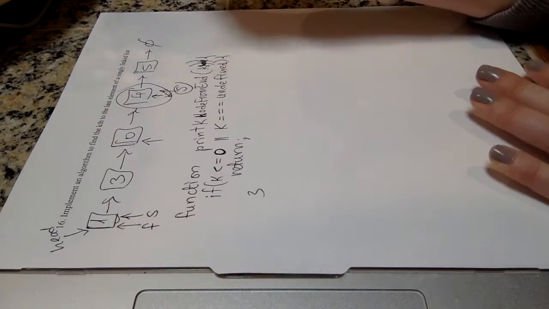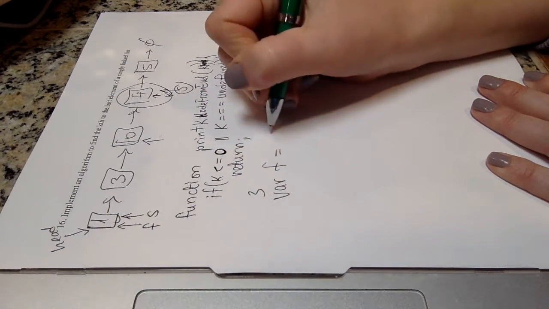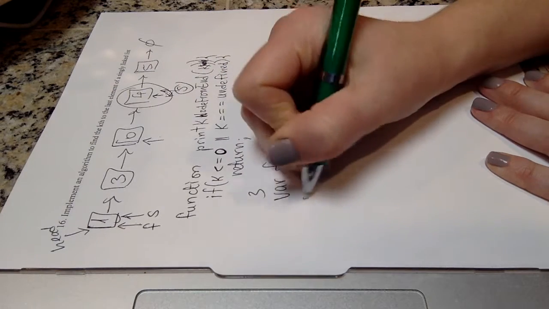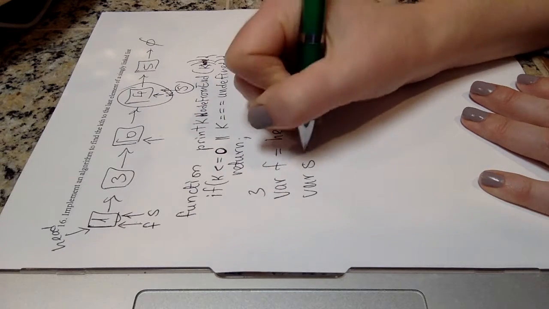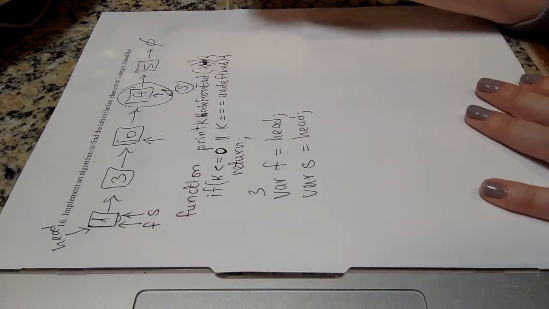And then I need to declare my first, which will be equal to head, and I need to declare my second pointer, which also will be equal to head at the beginning.